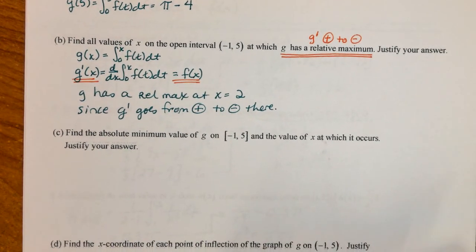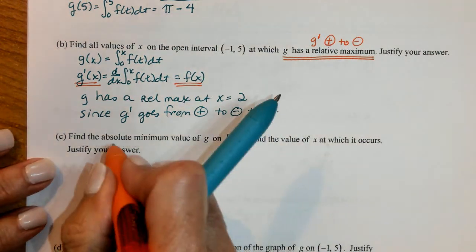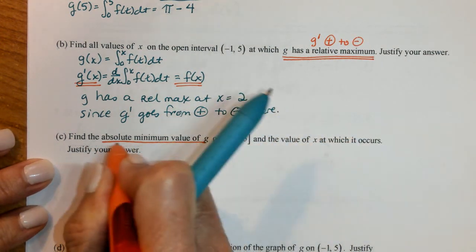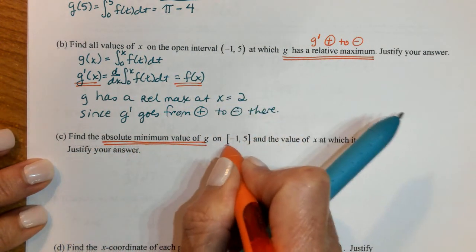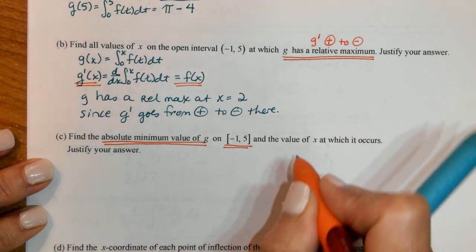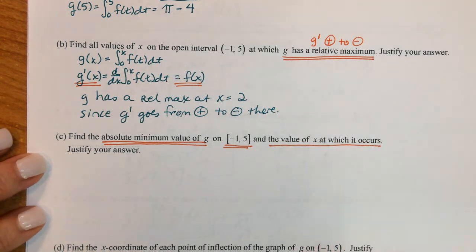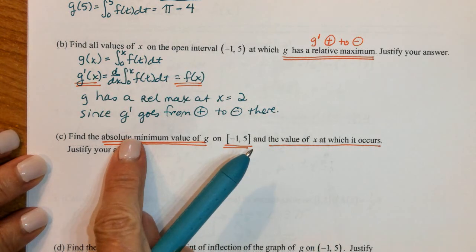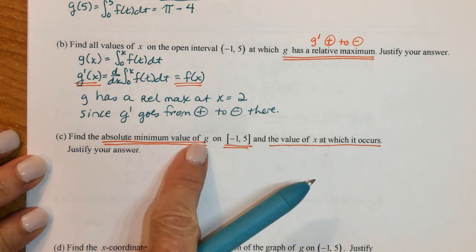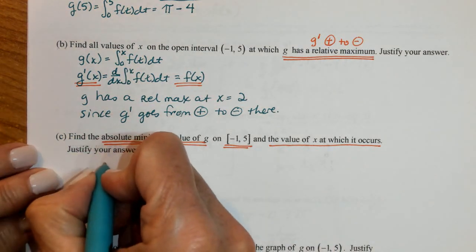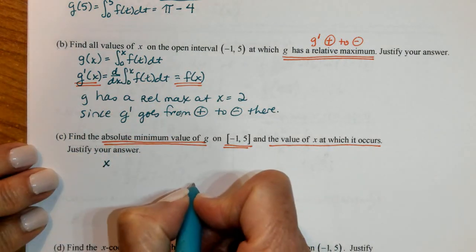All right, part C. Find the absolute minimum value of G on this closed interval and the value of x at which it occurs. Okay? Absolute, we're going to use closed interval test. Always. Our independent variable is x.